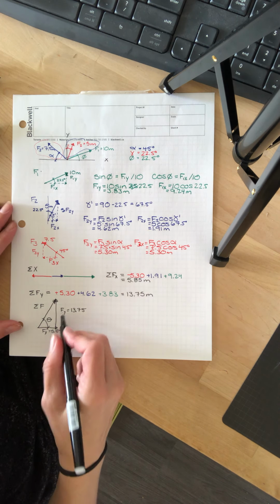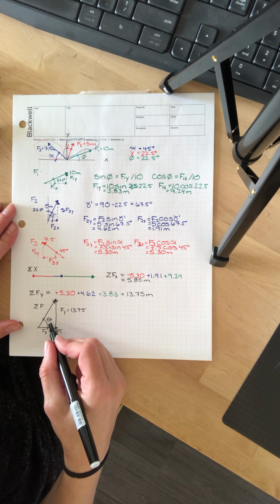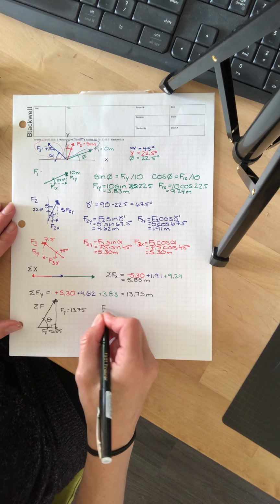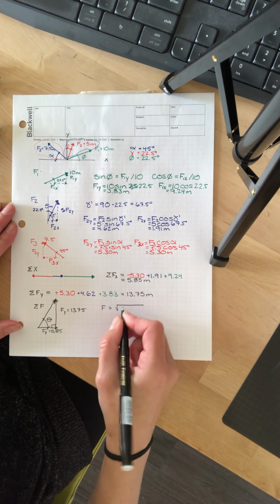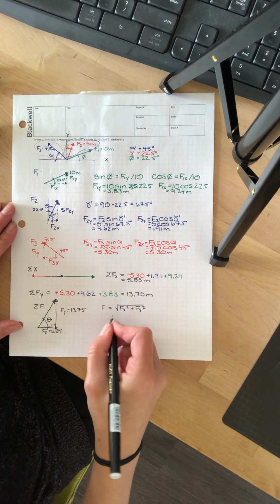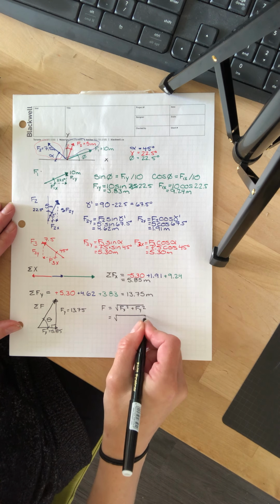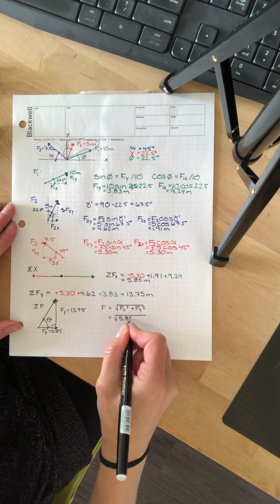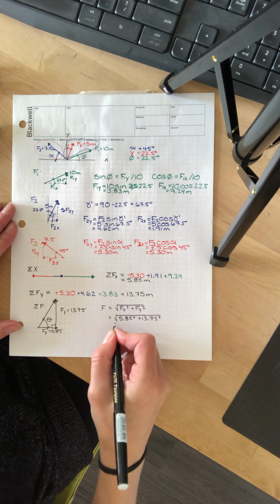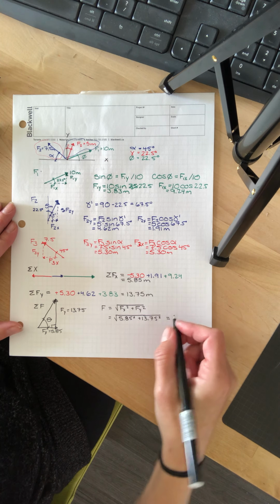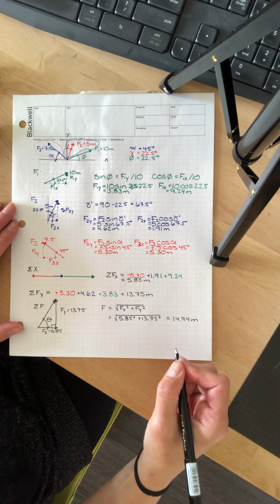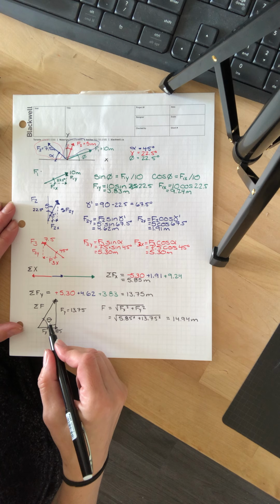Well, if we have two sides of a triangle and a right angle in there, we know that F equals the square root of Fx squared plus Fy squared. So the square root of 5.85 squared plus 13.75 squared. We plug that into our calculator, and we get 14.94 meters.